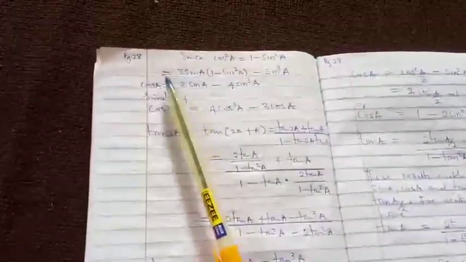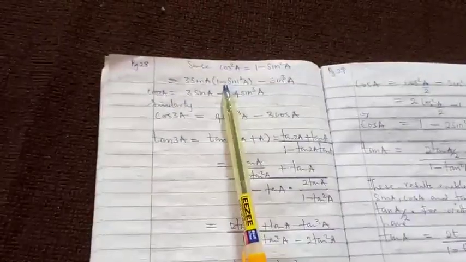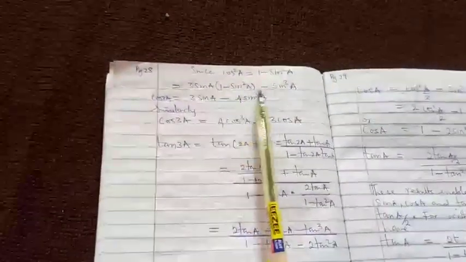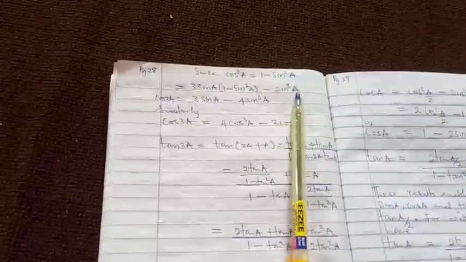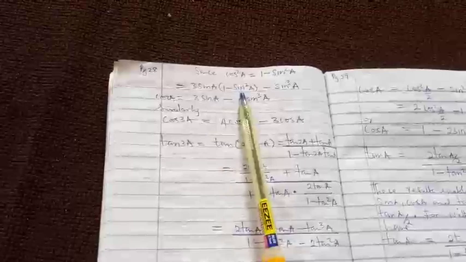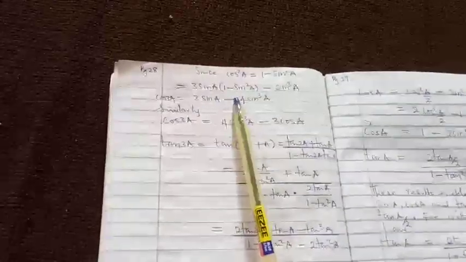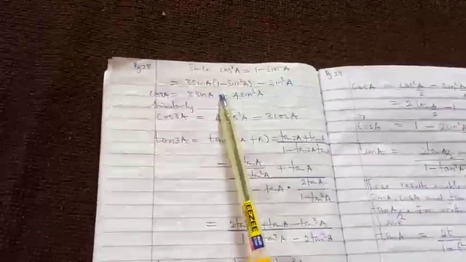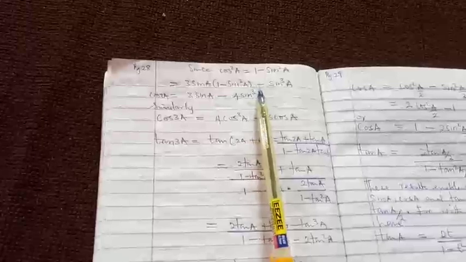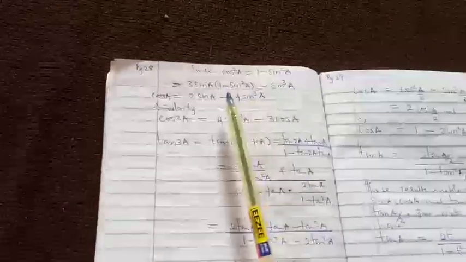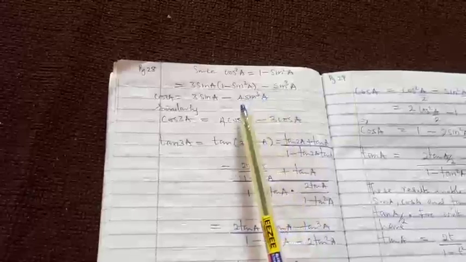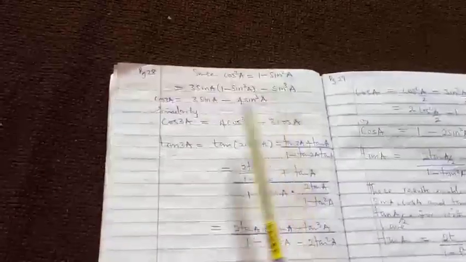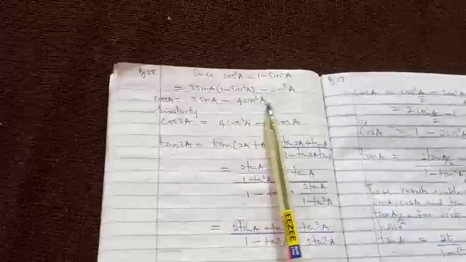This is what I'm saying. If you look at this page, 3 sin a will replace cos square a with 1 minus sin square a, and already we have sin cube a here. So if you expand this one, the next line should be 3 sin a minus 3 sin cube a, and this is 1. So that gives 3 sin a minus 3 sin cube a. Already have another sin cube a here. 3 sin cube a plus sin cube a will give us 4 sin cube a. So sin 3a is 3 sin a minus 4 sin cube a.